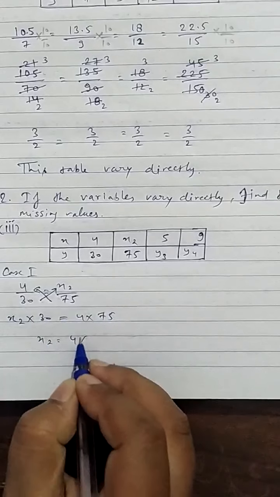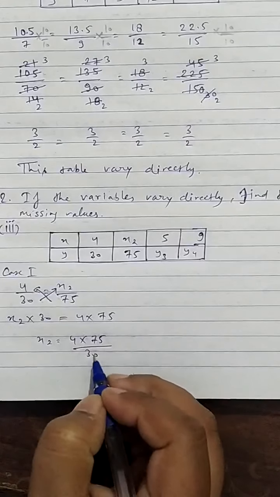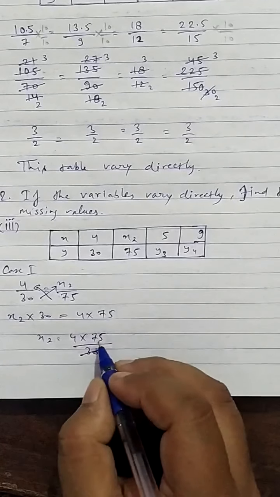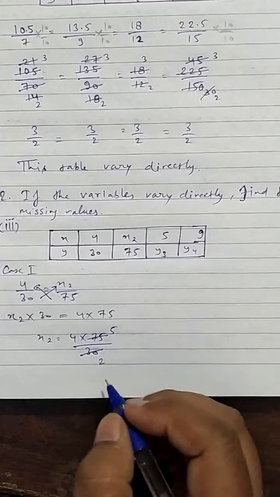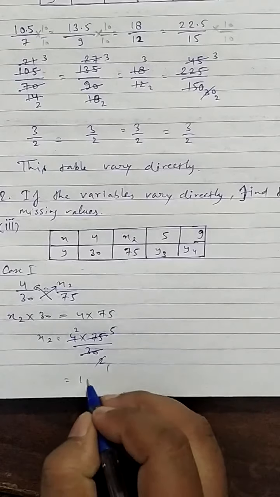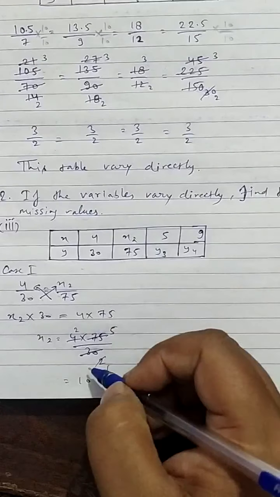Then x2 is equal to 4 into 75 upon 30. 15 twos are 30, 15 fives are 75, so 2 fives are 10. So the value for x2 is 10.